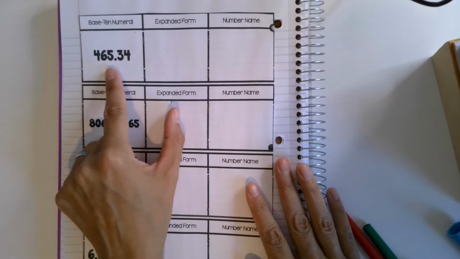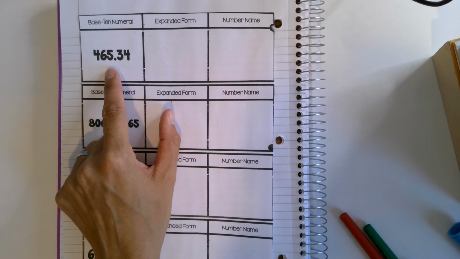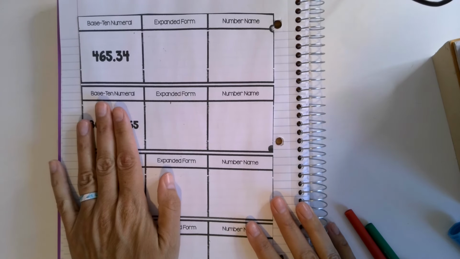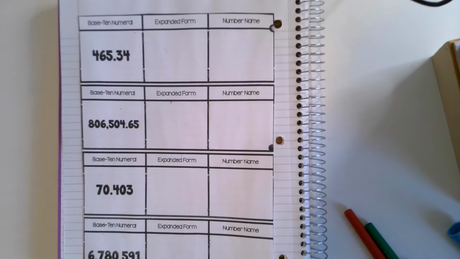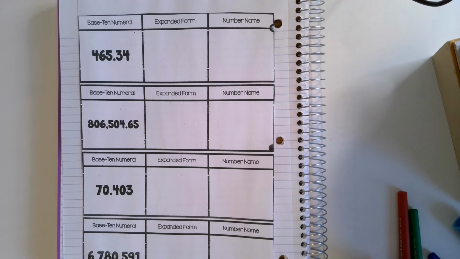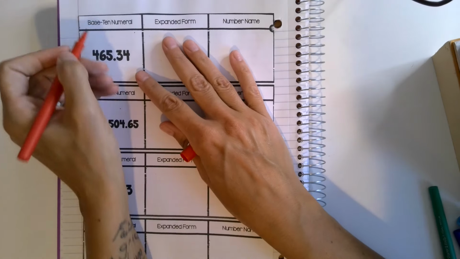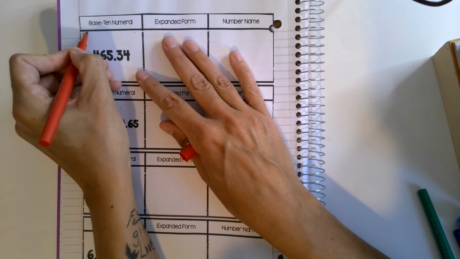So I'm going to go over the first one with you so that you completely understand what you're doing, and then you're going to complete the next three on your own, and then we'll review it tomorrow. All right, so the first part gives you the base 10 numeral. Another way, this is standard form.